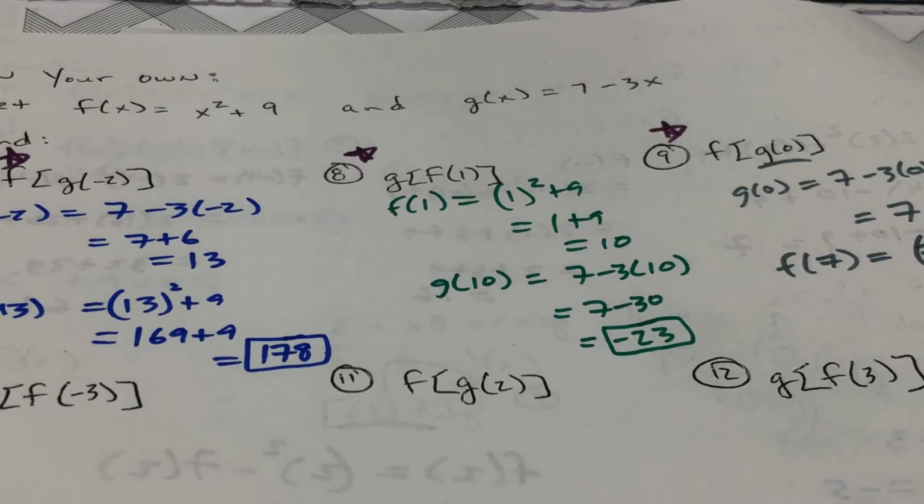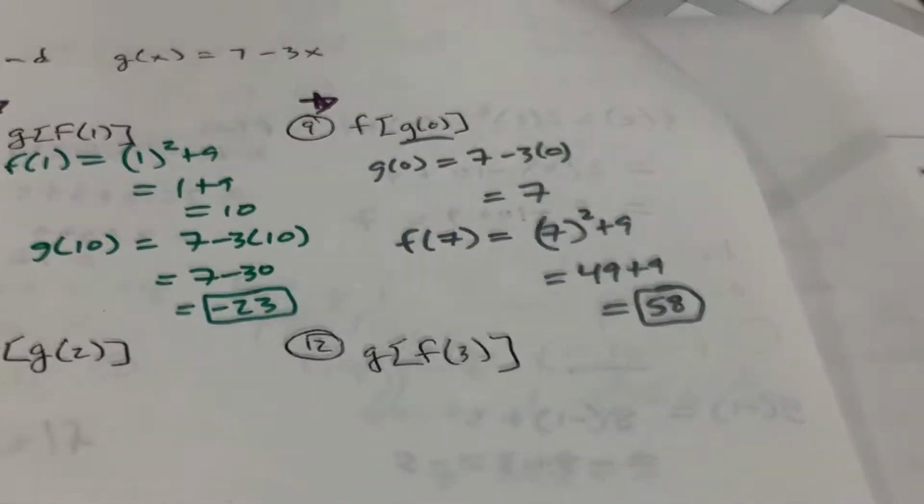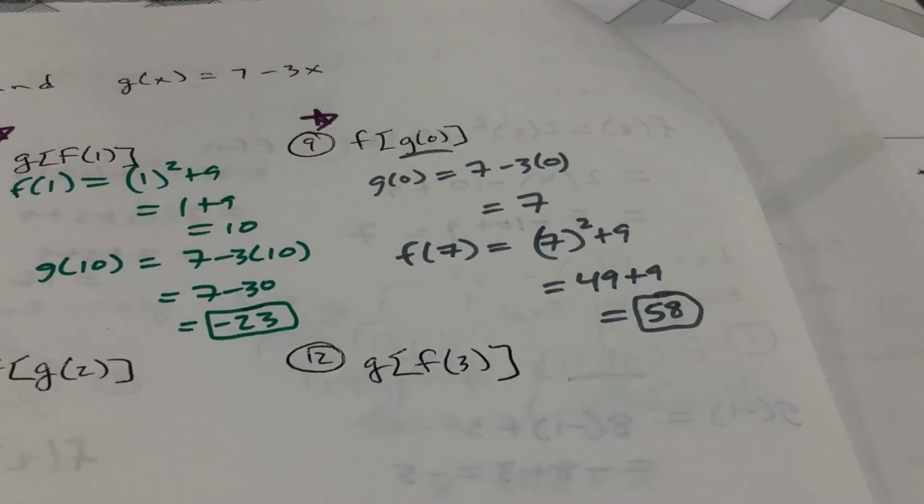f of 1. I figure out what f of 1 is. It's 10. Then I figure out what g of 10 is. 7 minus 3 times 10. Number 9, g of 0. g of 0 is 7. And what's f of 7?